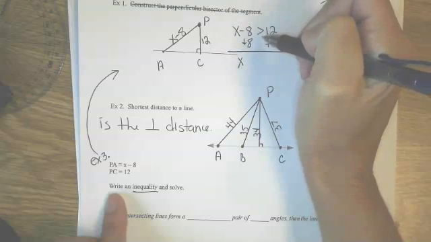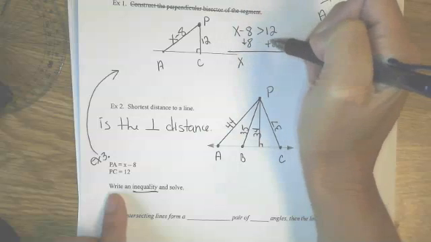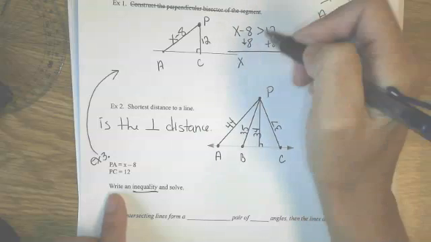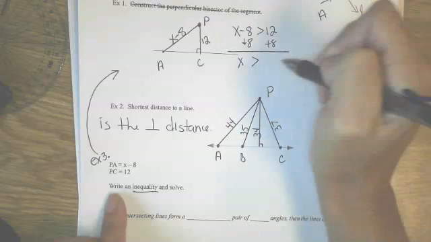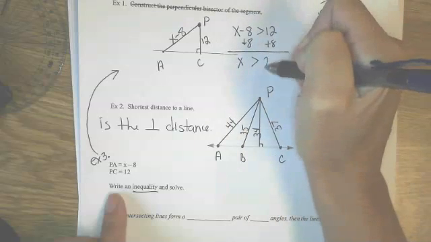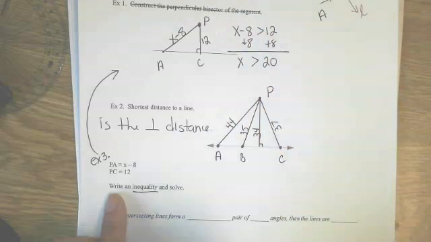Do you remember that from Algebra 1? Multiply or divide by a negative flips the sign. That didn't happen in this case. Adding and subtracting doesn't change it, so we keep it the same. So what do we get? x is greater than 20 is our solution.